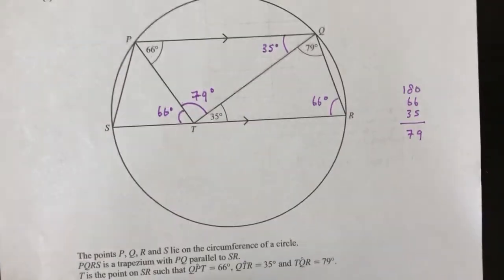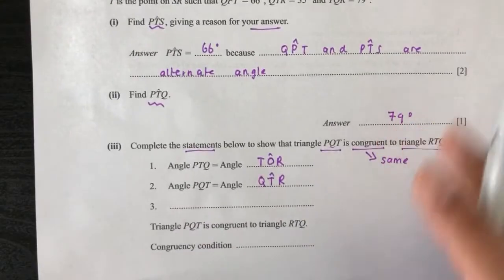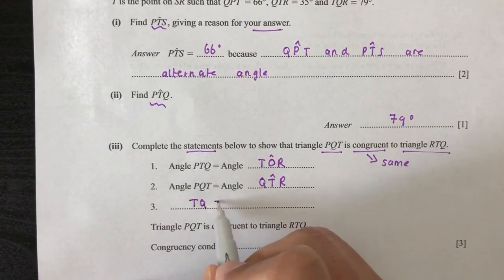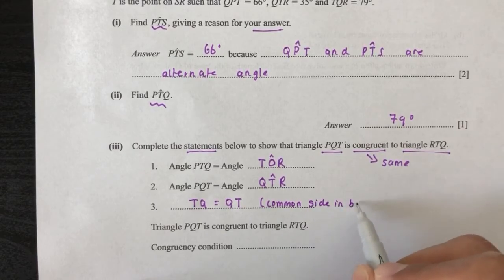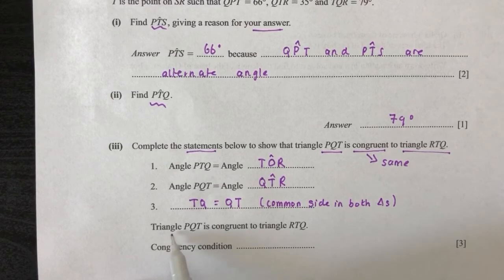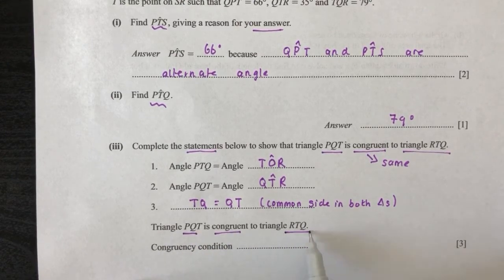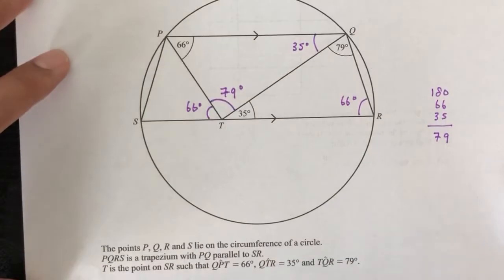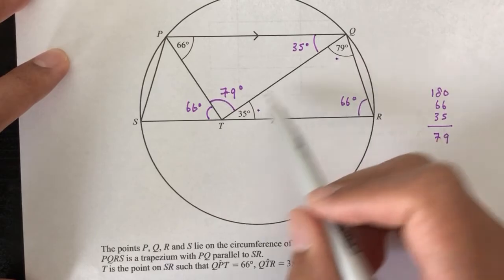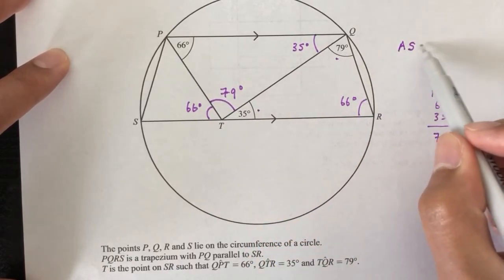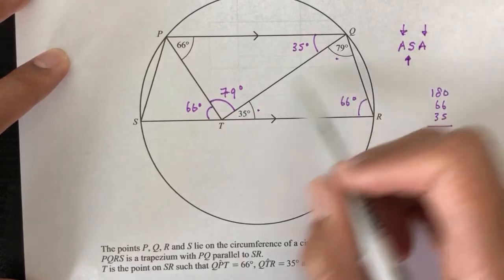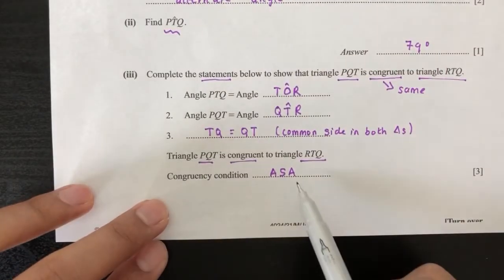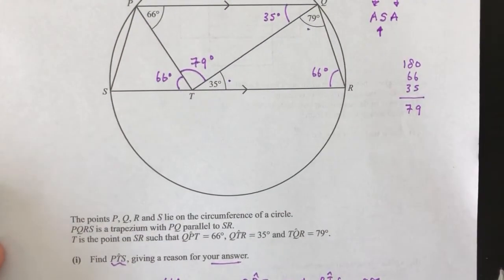And for this condition, the side TQ is the same. So TQ is equal to QT. It is common side in both triangles. So now we have triangle PTQ is congruent to triangle RTQ. The condition will be angle side angle, because we have shown that this angle and this angle are the same and the side in between are the same. So angle, side, and angle. So the included side are equal. Also the angle on both sides are the same. So as you can see, we have shown this. So it will be by ASA. These two triangles are congruent. And that is question number 6.